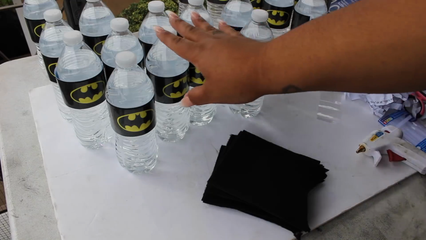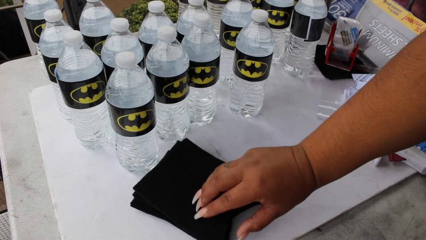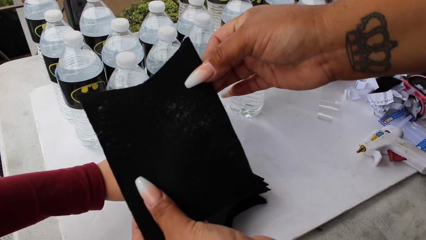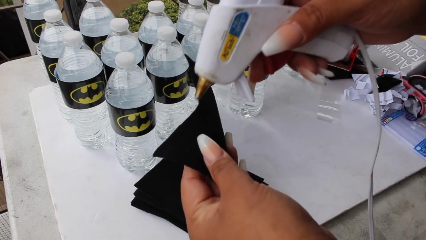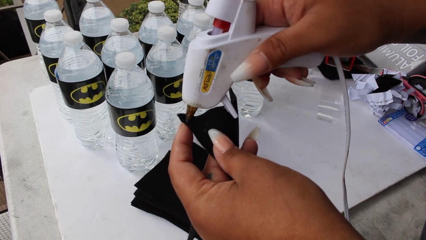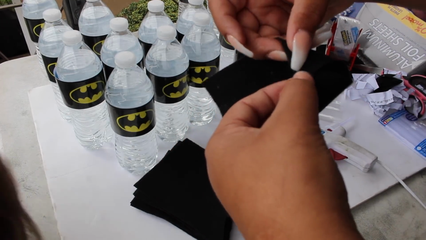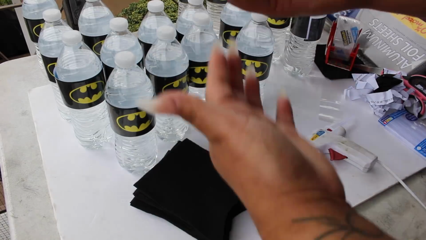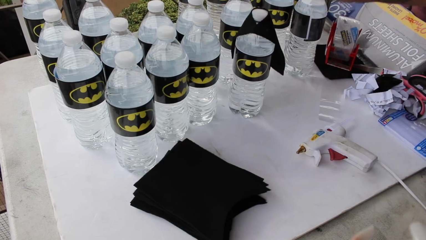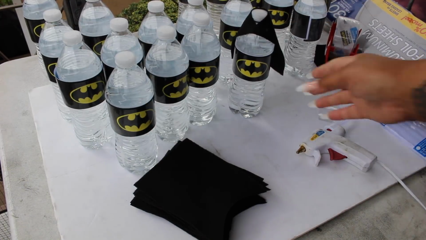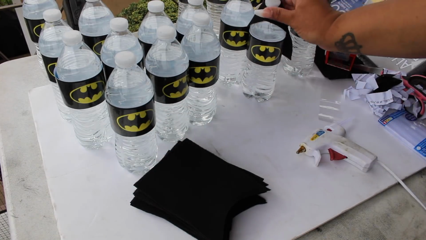Okay, so now that we have all of the water bottles covered, we're gonna start making the little capes. So you just take one of these little felt things. You put the glue, you just put a little dot on one side, and then you just connect it like that. Okay, so that's all you have to do. And just let it dry for a little bit, and then you just place it right on top. Just like that. How cute are they? I love them. Okay, let's do all the other ones.